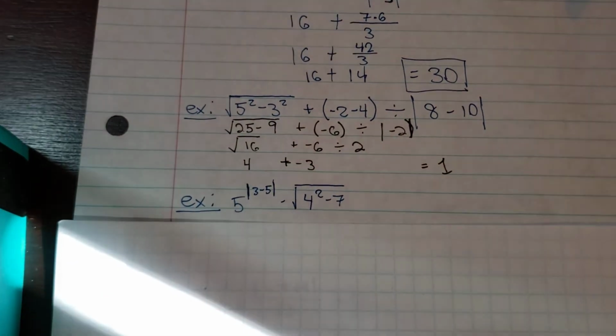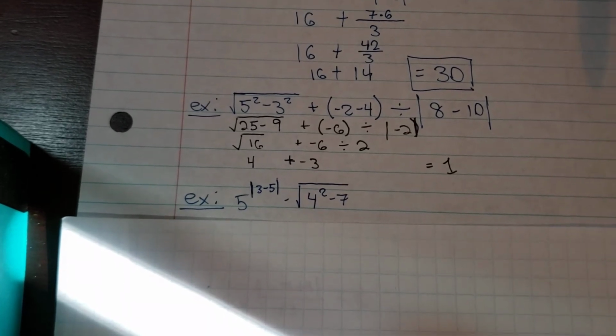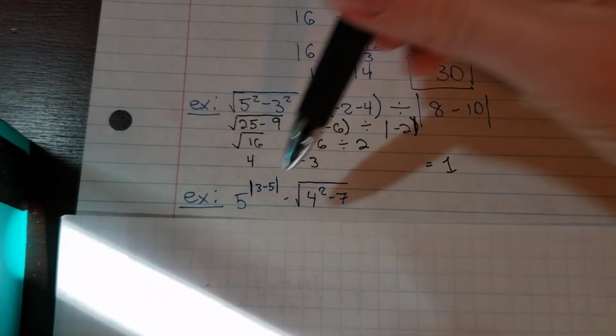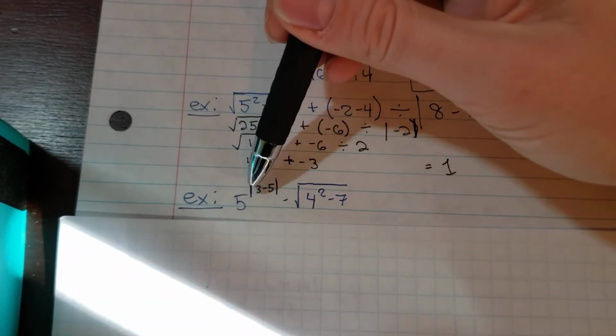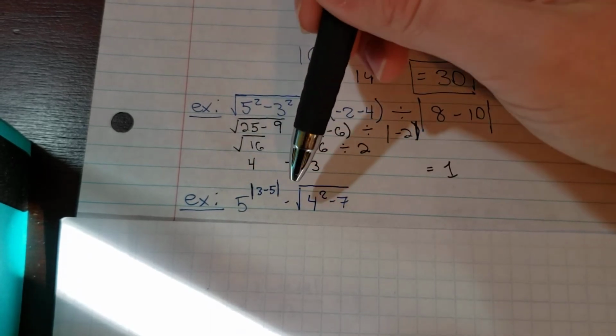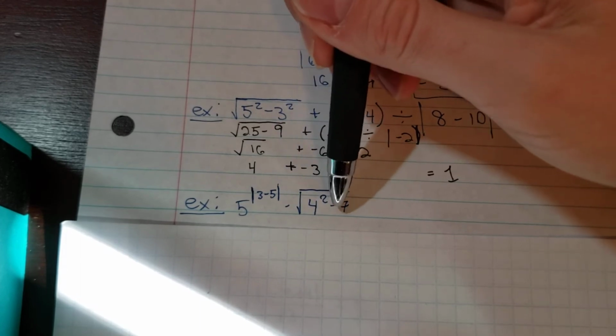Again, here's another business with the exponents. Don't be afraid of the exponents. Just do it. Okay. 5 raised to the power of the absolute value of 3 minus 5, minus the square root of 4 squared minus 7.